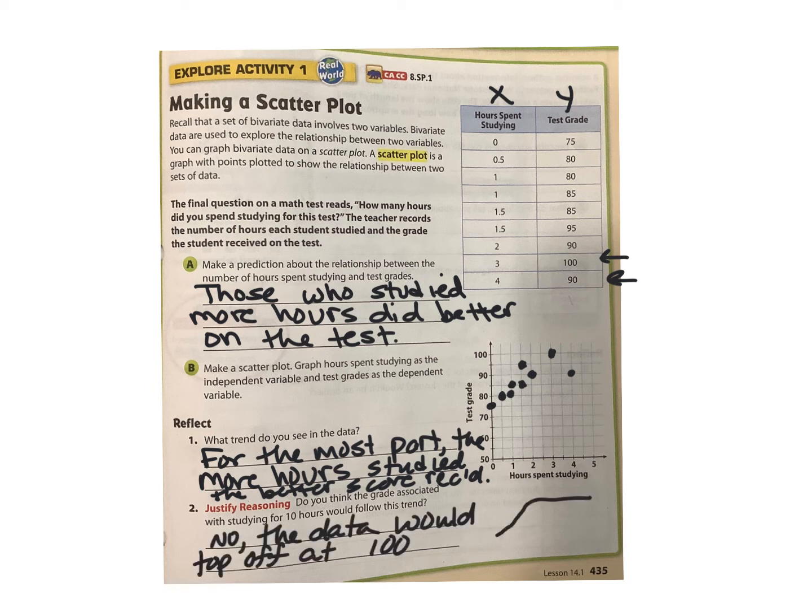And I went ahead and drew it out as well. So I said, no, the data would top off at 100. And then I drew it. The more hours you spent studying, the higher your score got. But until the people hit 100, they can study hours and hours. That 100 is the highest score possible.